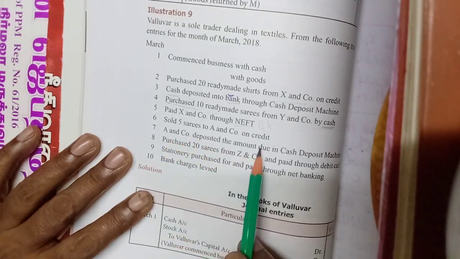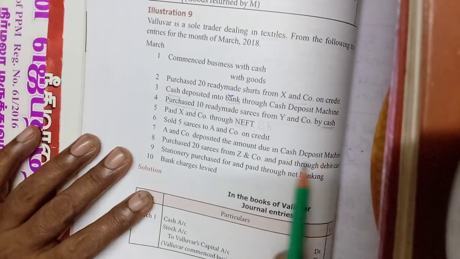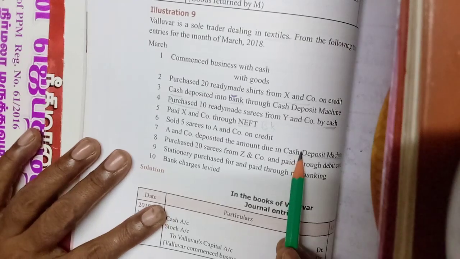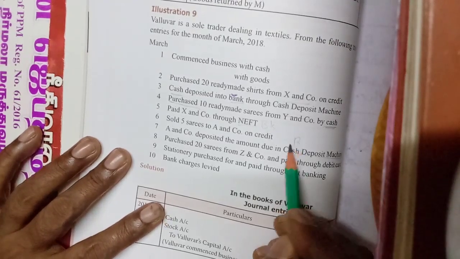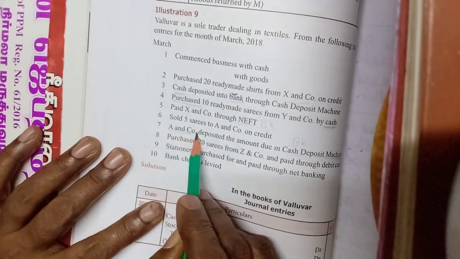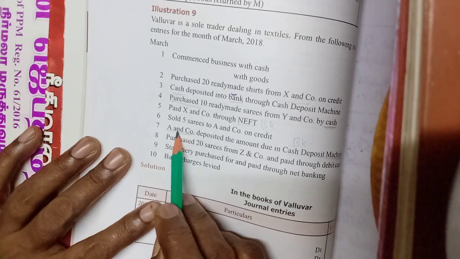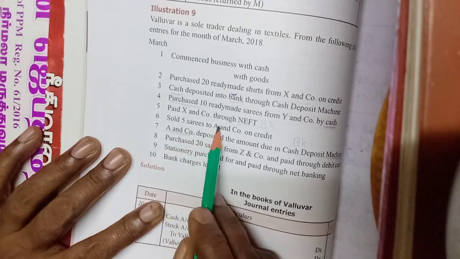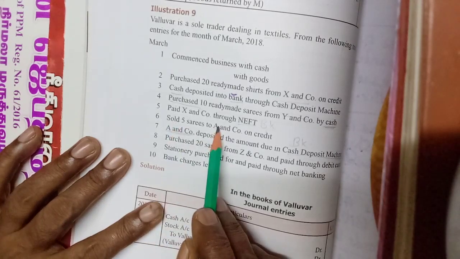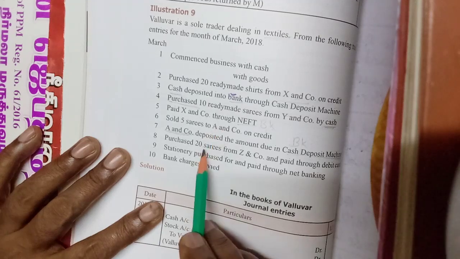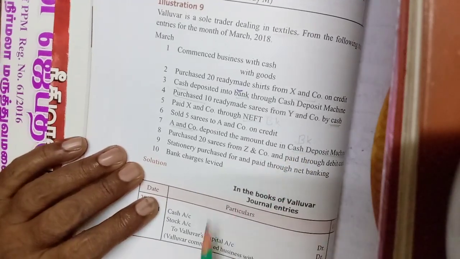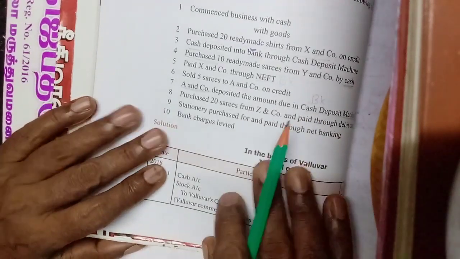A & Co deposited the amount due in the cash deposit machine. Cash deposit machine means that amount will go to our bank. Okay, so bank is receiving the amount. This should be debited. Then who is paying the money? A & Co. Okay, so this one should be credited. Already we have debited A & Co. Now this one will be cancelled because he is paying cash, isn't it? So this one should be credited. Cash deposit machine, that amount will go to our bank account. So bank account should be debited.